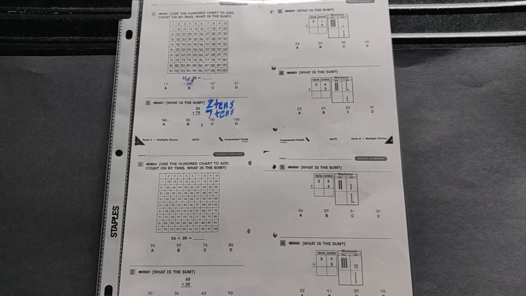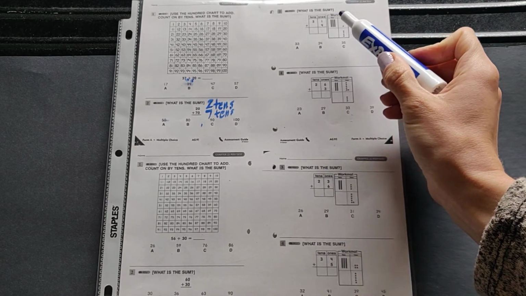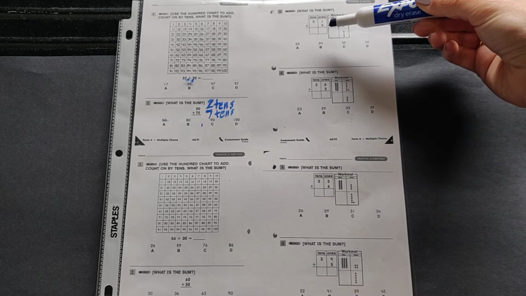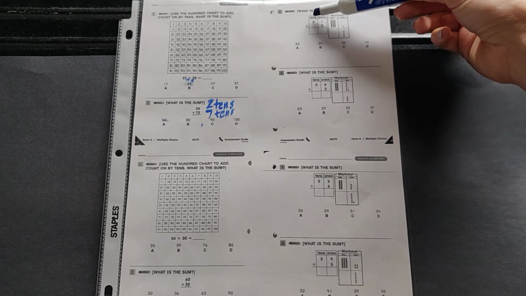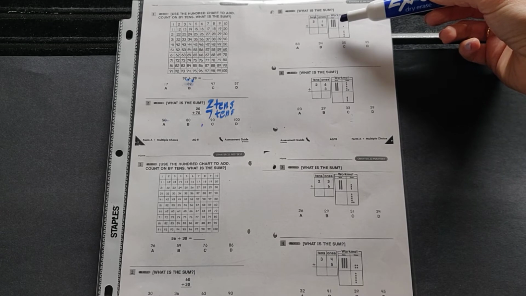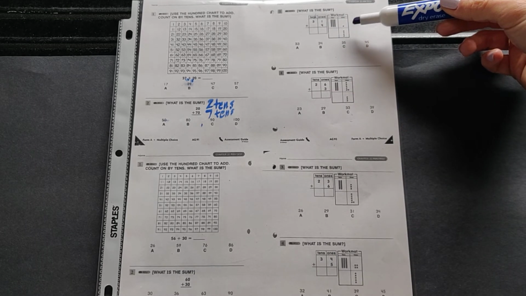Then we'll scoot up to the top right of the page. 3 says, what is the sum? 31 plus 4. So they show you that here with the blocks and cubes. 31 is 3 groups of 10, so they drew 1, 2, 3. 1 is just 1 ones cube.